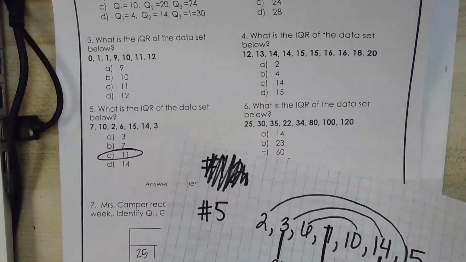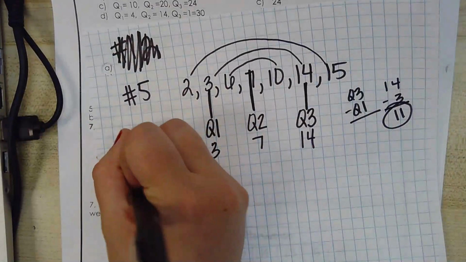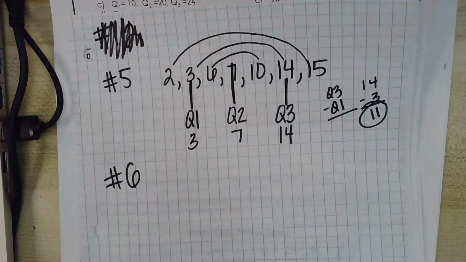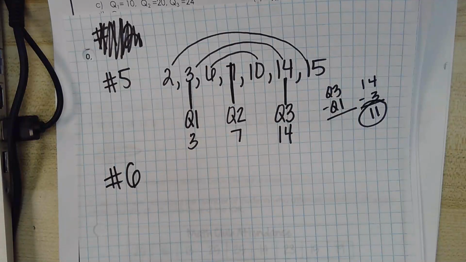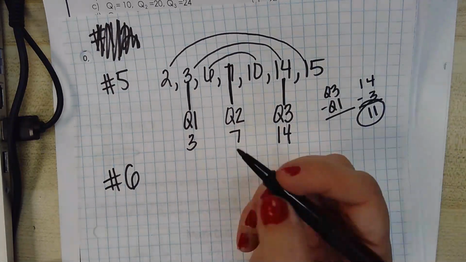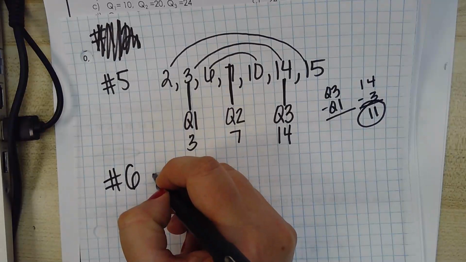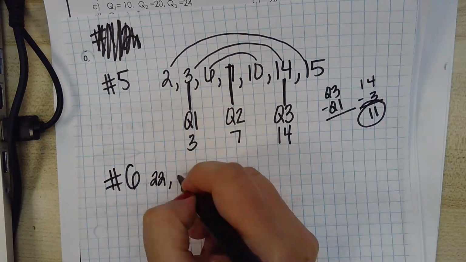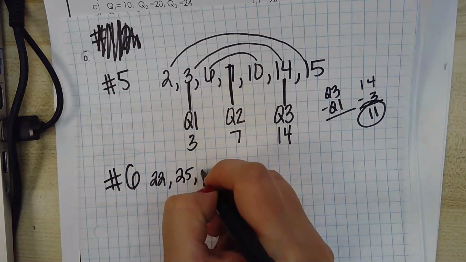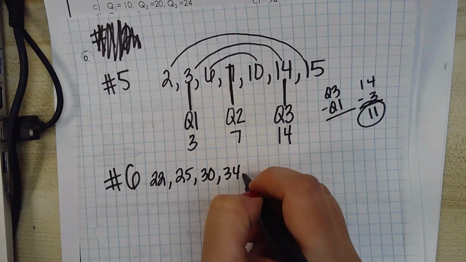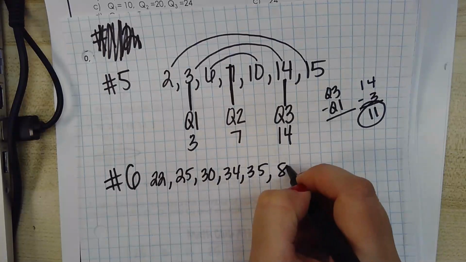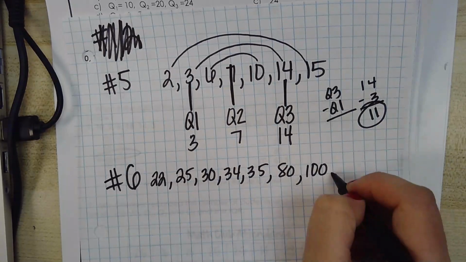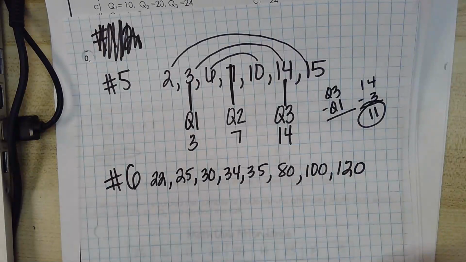Looking at number 6. My data from least to greatest. All right, y'all help me out. 22, 25, 30, 34, 35, 80, 100, 120. Did I skip any? Okay.